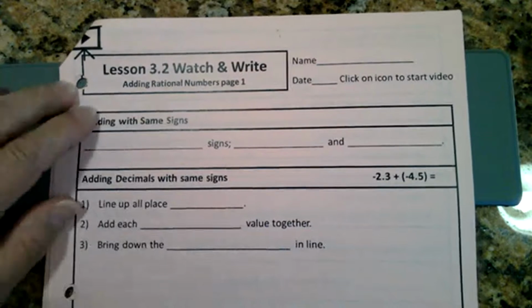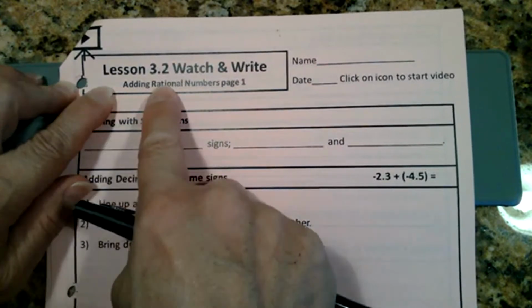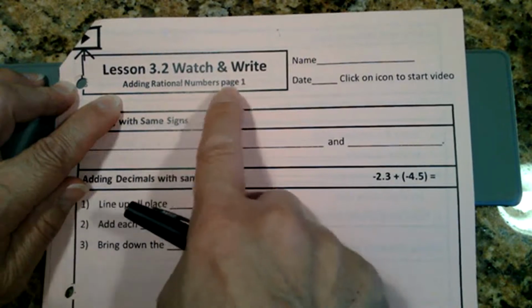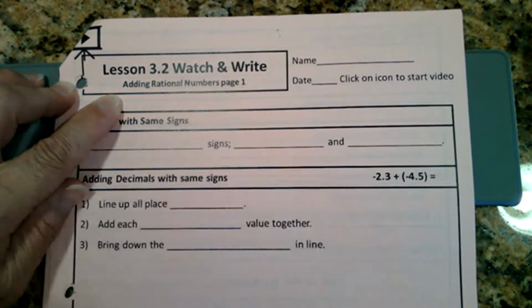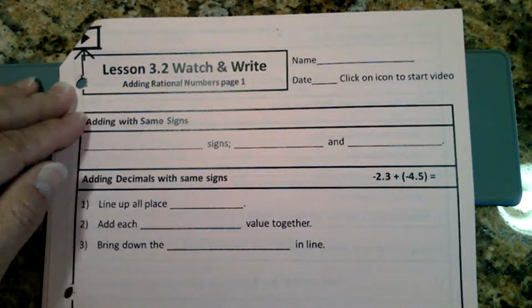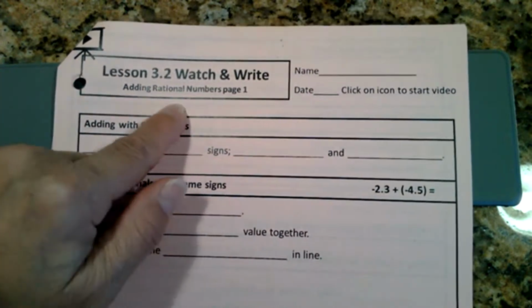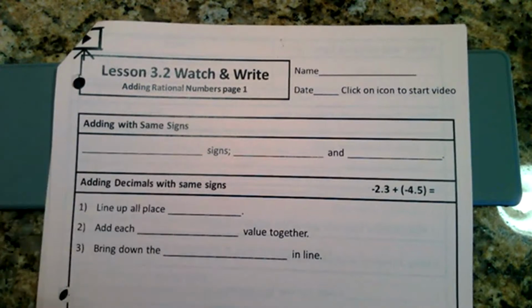All right, this lesson is 3.2. The lesson is called Adding Rational Numbers. And notice it says page 1 because that means there are 2 pages in the lesson. So this is on adding rational numbers, which means we're going to be adding numbers that are positive and negative, also numbers that are fractions and decimals.